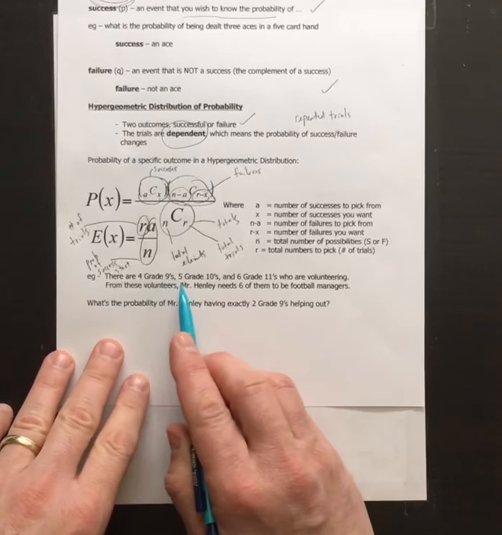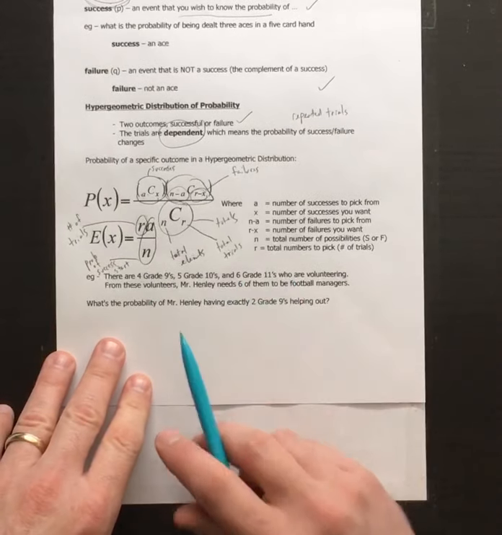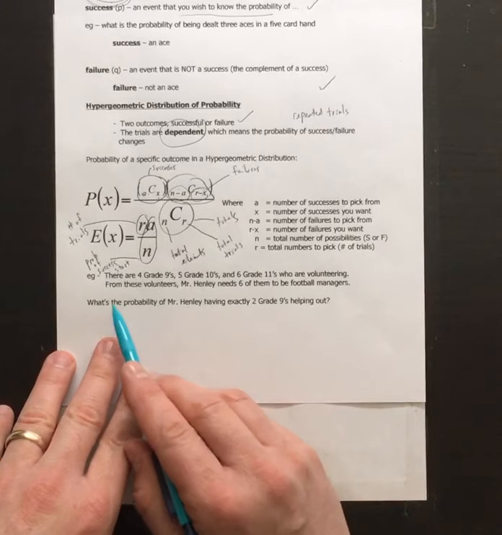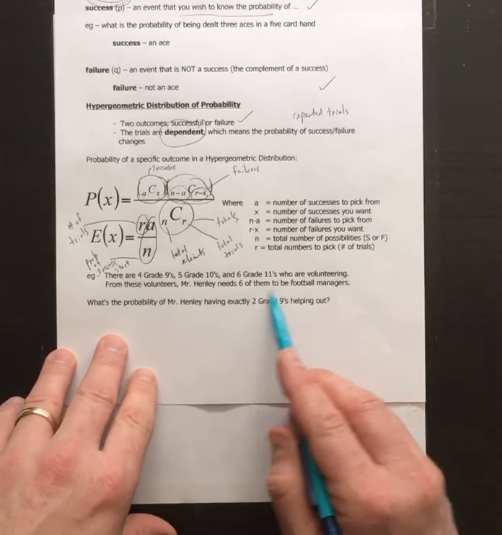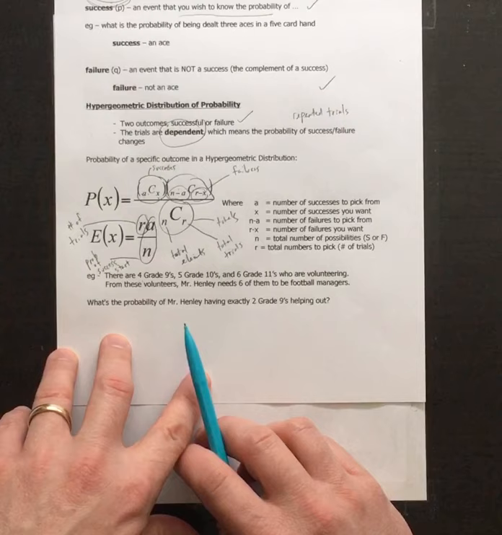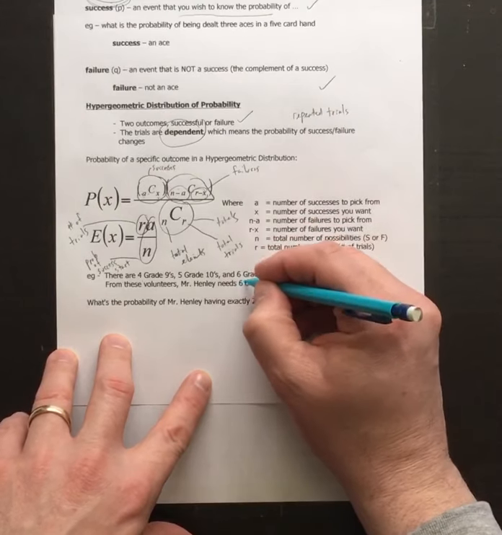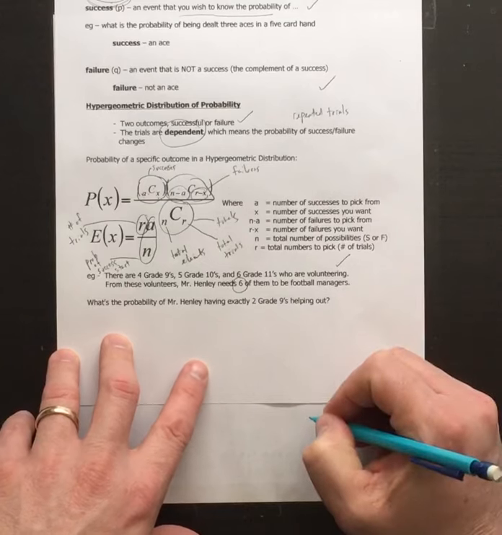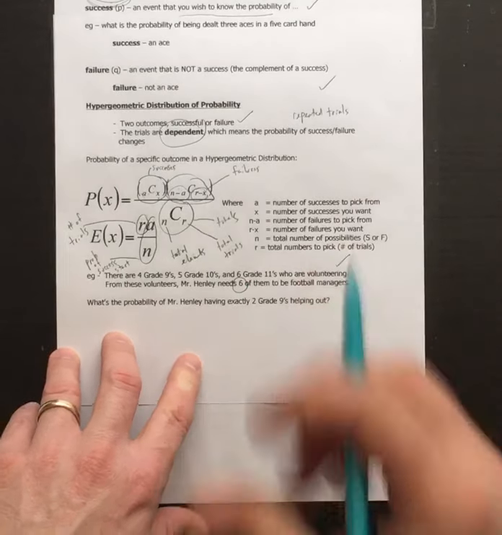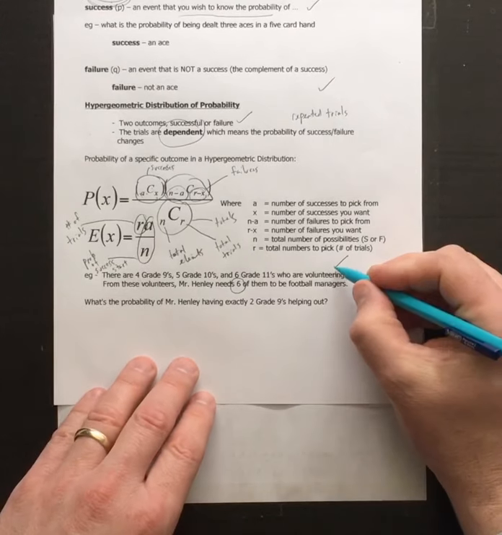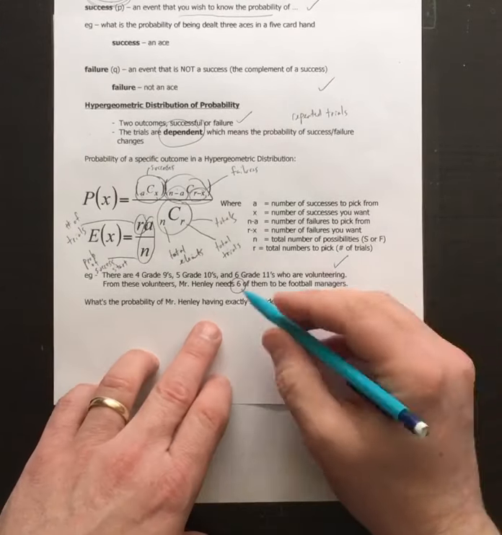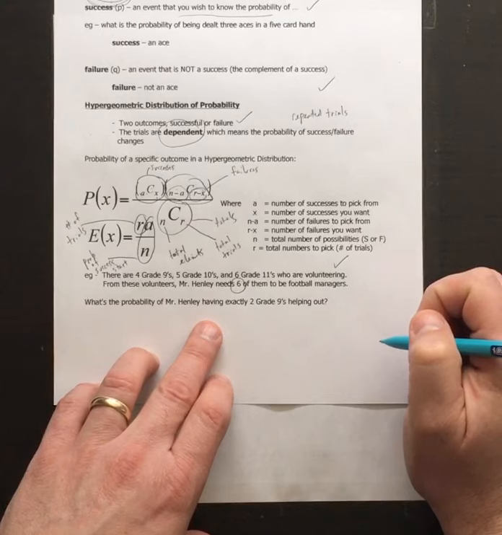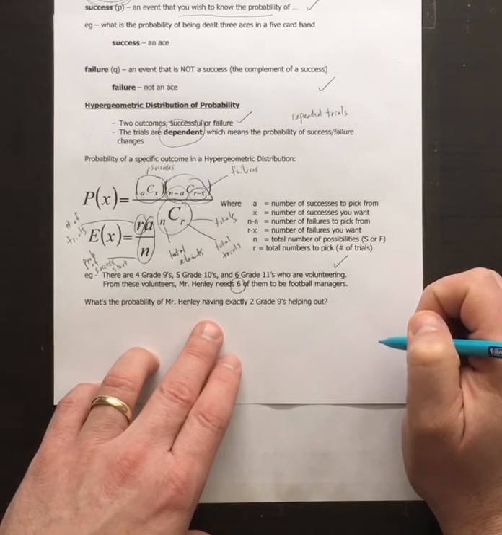There are 4 grade 9s, 5 grade 10s, and 6 grade 11s who are volunteering. From these volunteers, Mr. Hanley needs 6 of them to be football managers. First of all, it's repeated trials. Yes, because I'm getting 6 of them, plucking one at a time, boop, boop, boop. Whether they give in resumes or whether I just picked them from a lineup, whatever it may be, I'm choosing 6 of them to be football managers. So we have repeated trials.